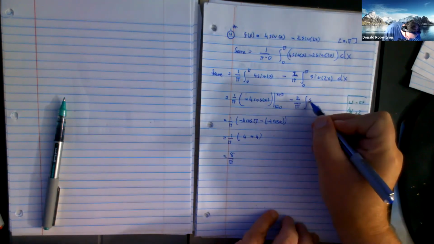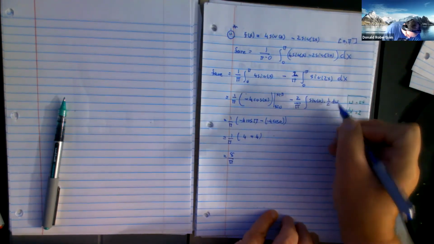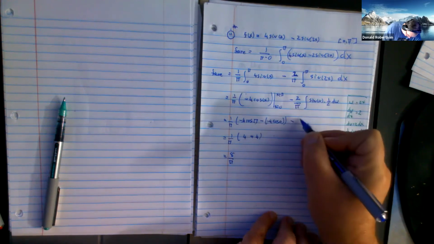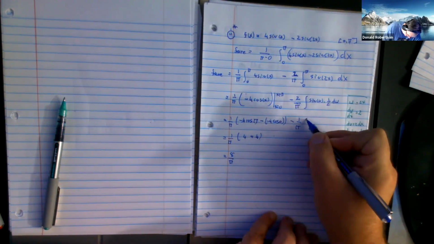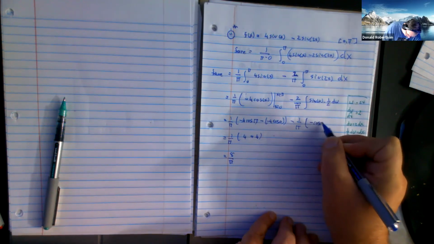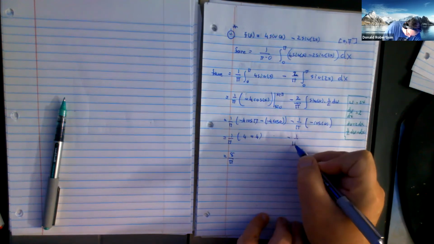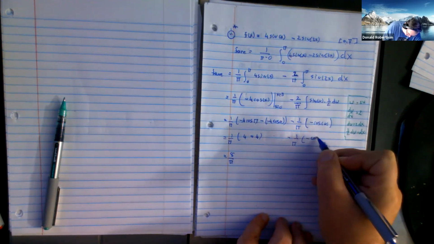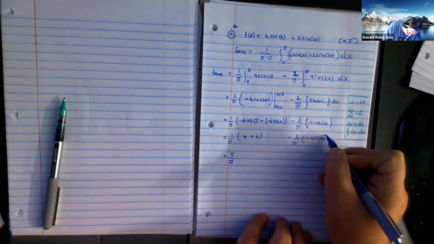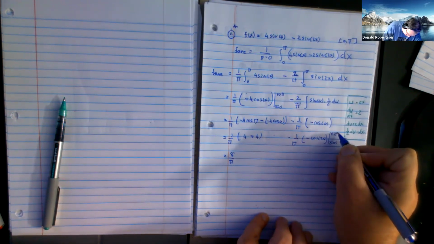We've got an integral of the sine of u times 1/2 du. And they cancel out, so you get that. And you're going to then get the integral of a sine is a negative cosine of u. And that becomes negative cosine of 2x evaluated at 0 and at pi.